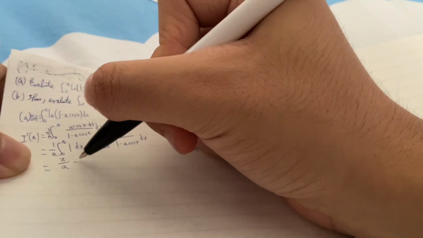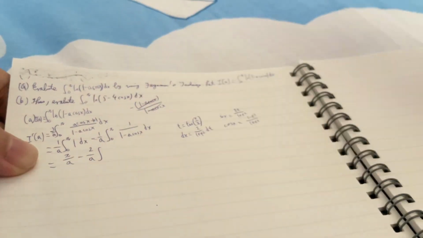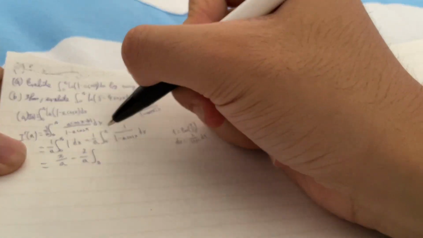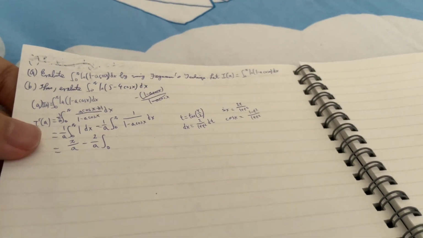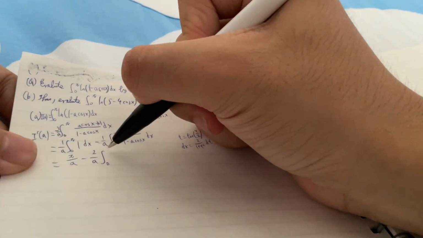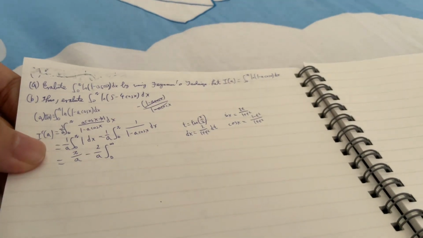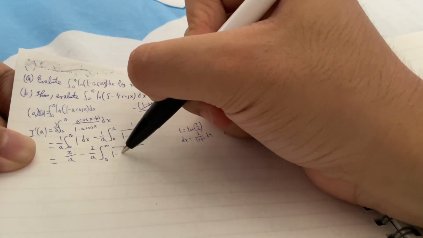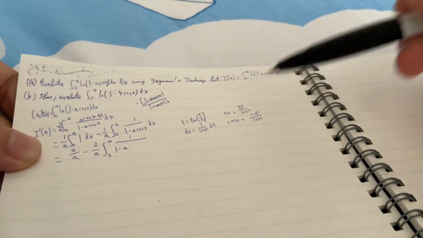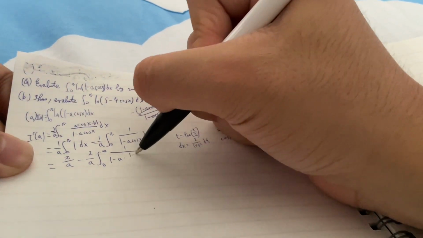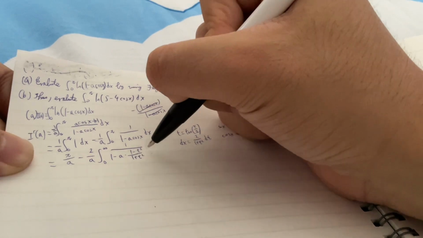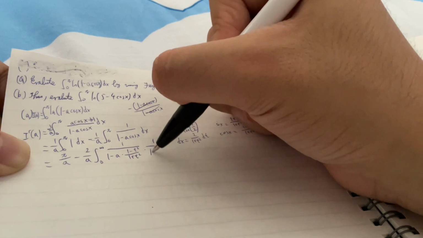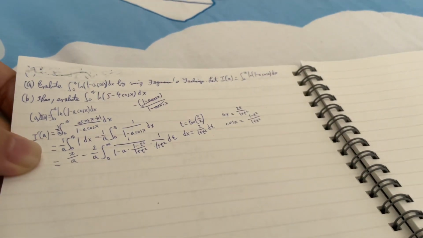You get negative 2 over a, and then put in our lower limit and upper limit. Plugging in 0, you get 0, and then plugging in pi, tangent of pi over 2 is just equal to infinity. And then you're going to get 1 here, and then 1 minus a times cos x, which is just equal to 1 minus t squared over 1 plus t squared, and then we are going to multiply by 1 over 1 plus t squared dt.